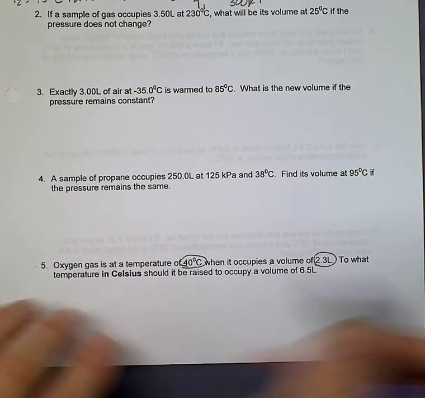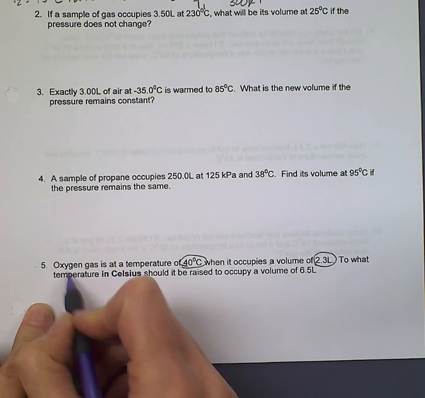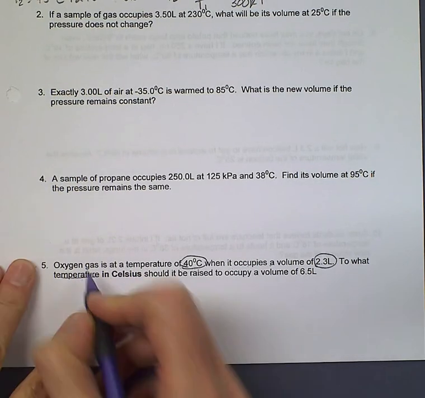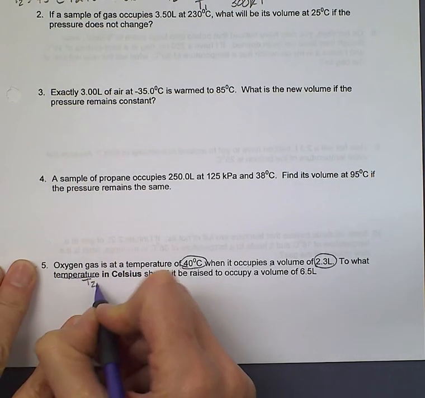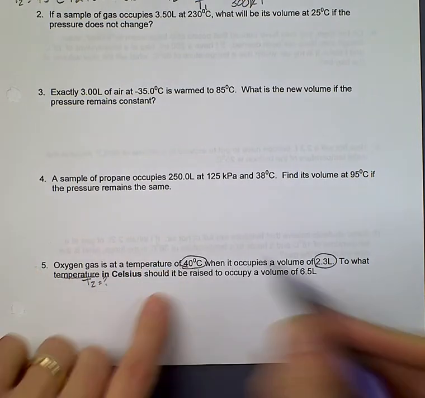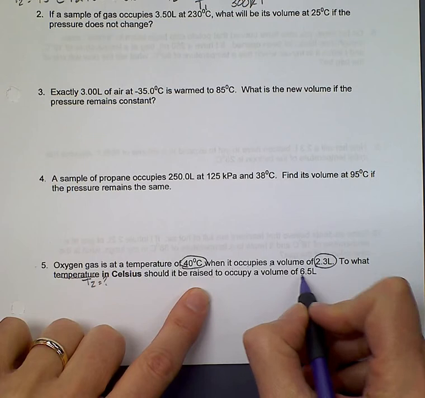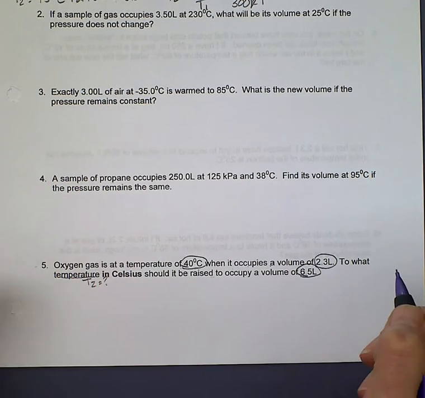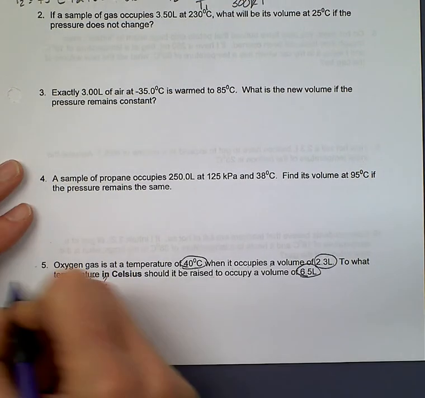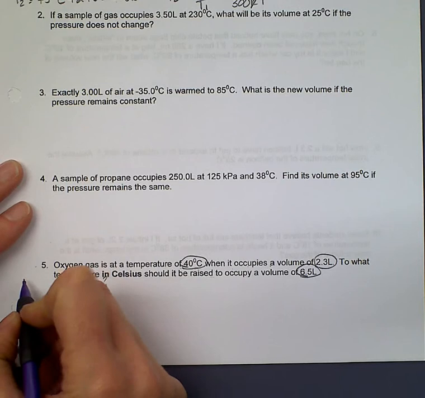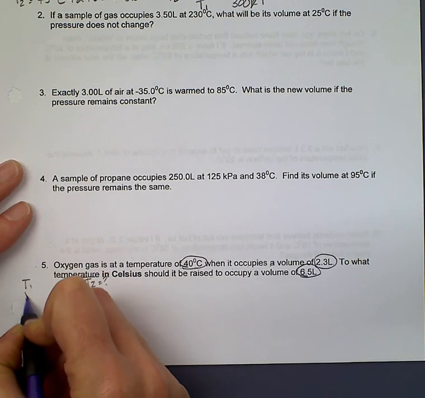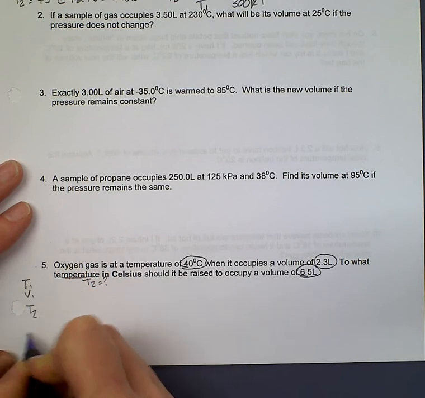To what temperature in Celsius, so we're looking at T2, should it be raised to occupy a volume of 6.5 liters? Alright, so let's list our givens. We've got T1, V1, T2, V2.